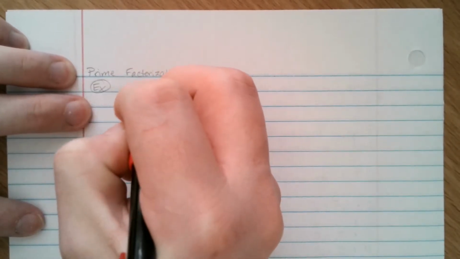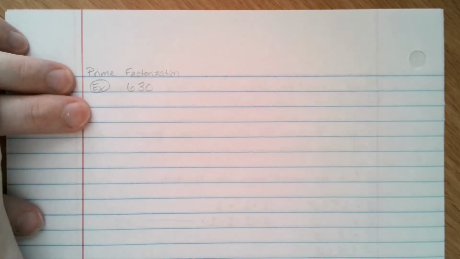Is wherein, for example, we are given a number 630. To find the prime factorization of a number is to divide the number by a series of primes until the final quotient is a prime number. Or you can do the tree method. Either way, it'll derive the prime factorization, which is unique to every number.